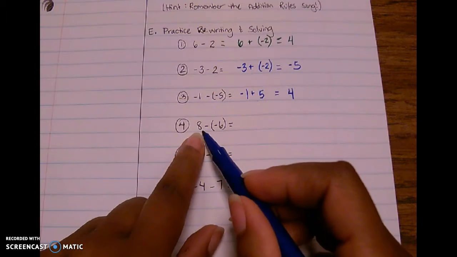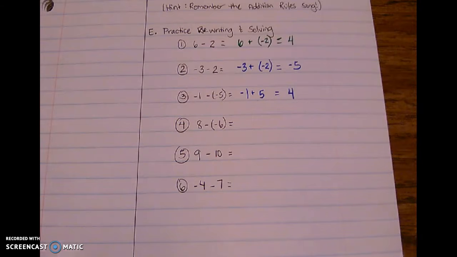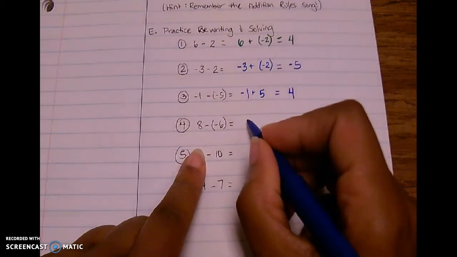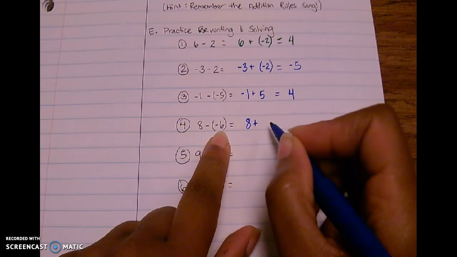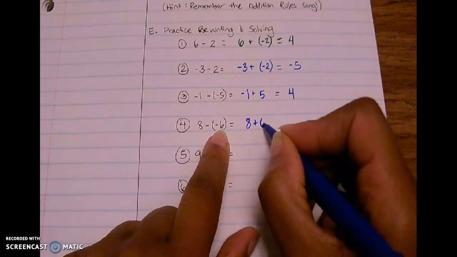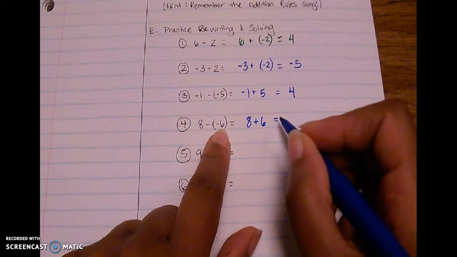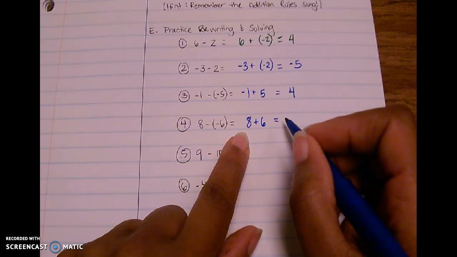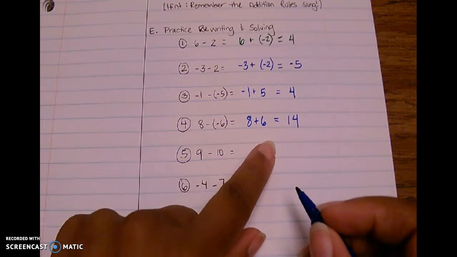Next problem, 8 minus -6. I'm going to keep my first number plus, what's the opposite of -6? +6. 8 plus 6 is going to give me what? It's going to give me 14. So that's my answer, a +14.